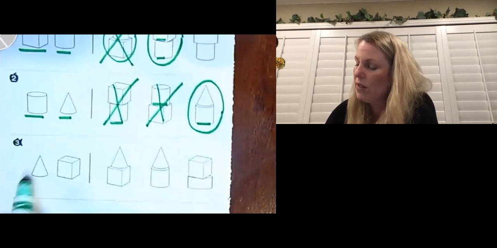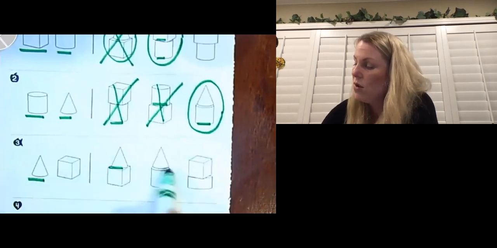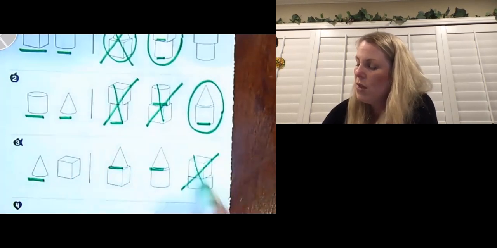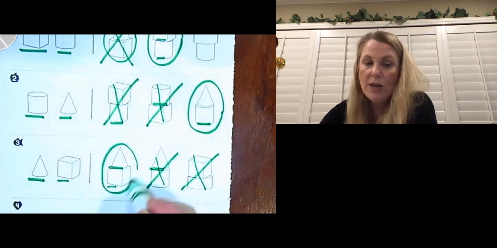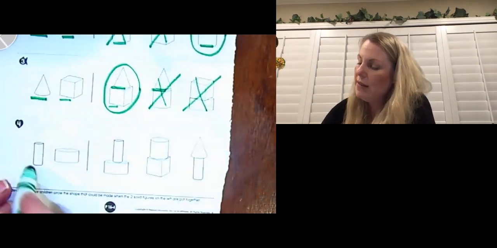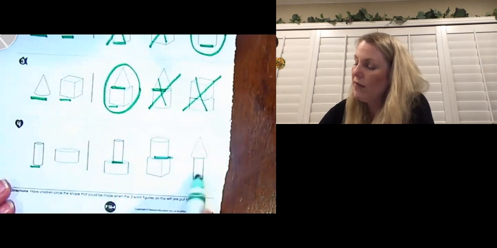Let's look at the next one. We're looking for cones. Cone, cone, no cone. Okay, cube. Oh, there's a cube. And that's a cylinder. So it needs to be this one. Do you see that? They're trying to trick you guys. Look at the last one, cylinder. So let's look, they all have cylinders.